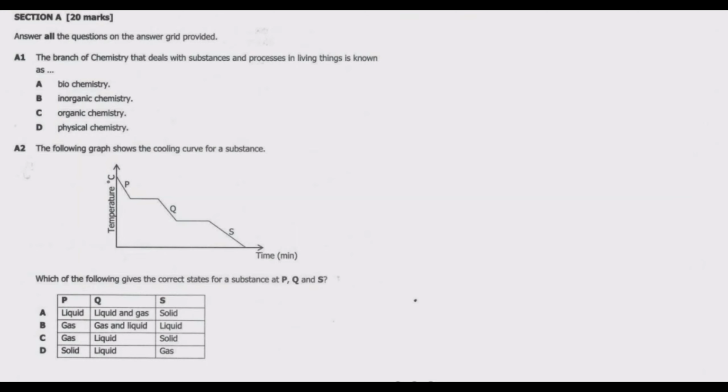Question 1 reads, the branch of chemistry that deals with substances and processes in living things is known as. So basically we are talking about living things. Living things are to do with the word bio. Remember, bio means life. So if you look at the options, you see that A is biochemistry. So biochemistry is basically the best answer.